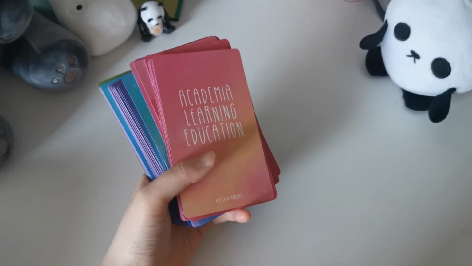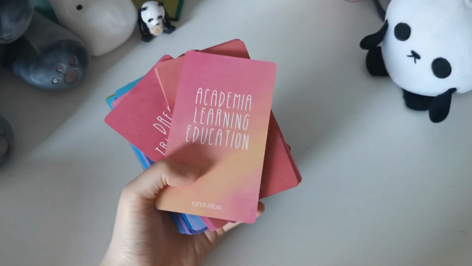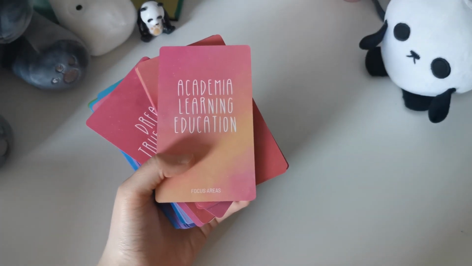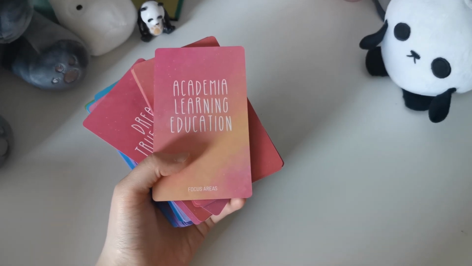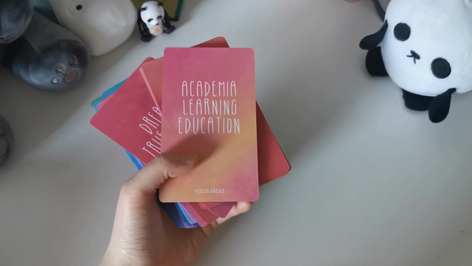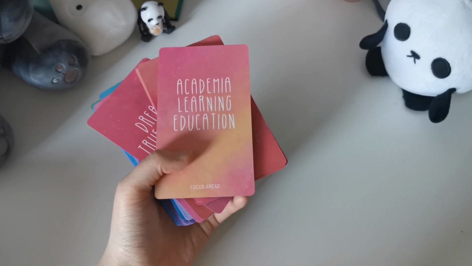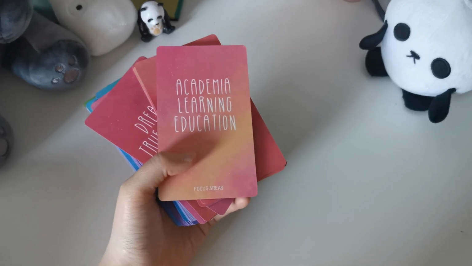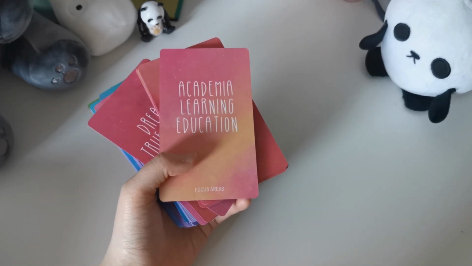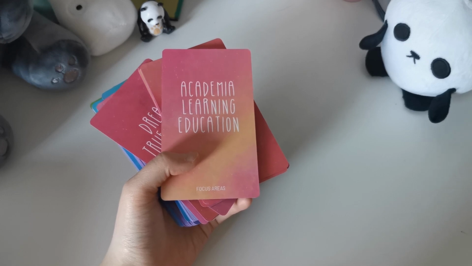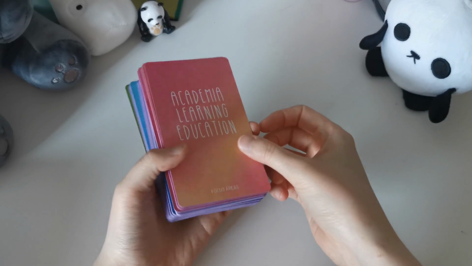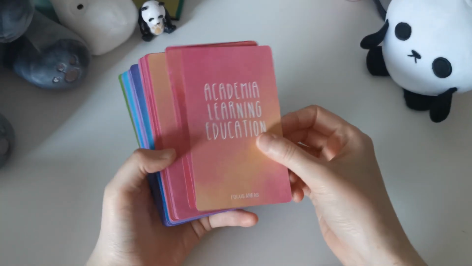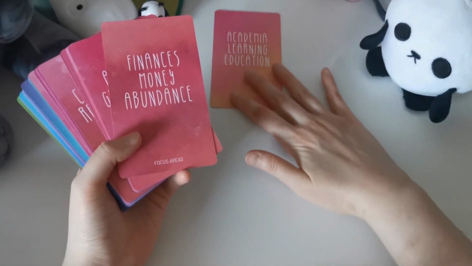So you can use this to craft a spread right away. Let's say you want to do a reading, and you have a very specific thing that you want to explore. Let's say you are going back to school and you feel like you're a little bit too old to go back to school, and you also maybe have gone to school before and you don't know if this is a good idea, but you do love to learn and you do want to upgrade and level up to pursue this next thing, right? So you already know what you want to work on. So from the focus area, you can pull out academia, learning, and education.